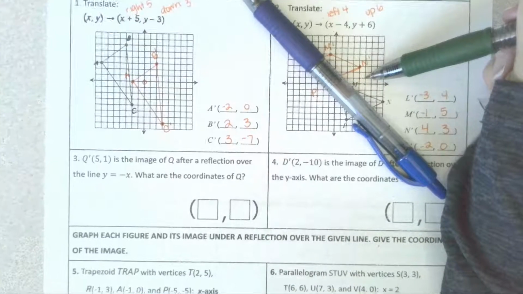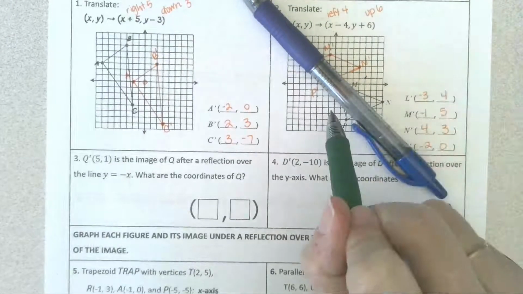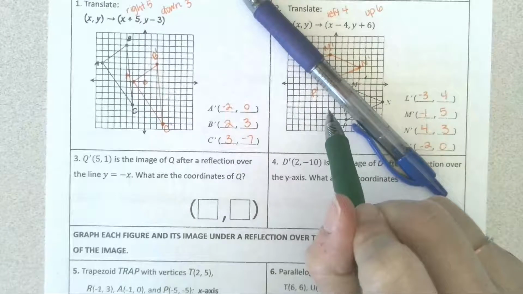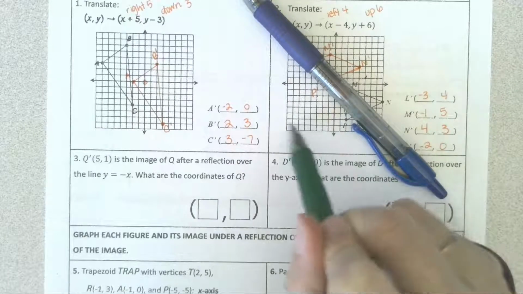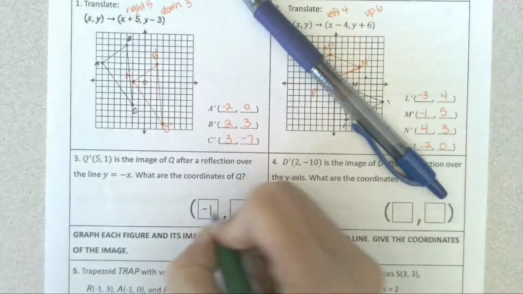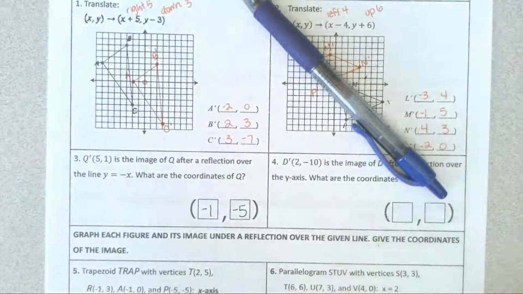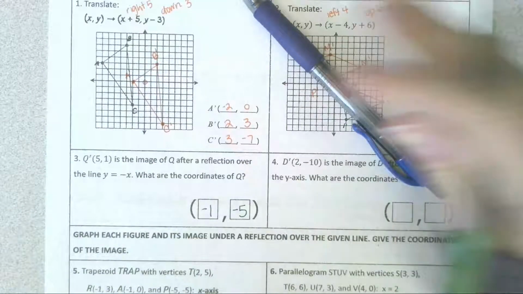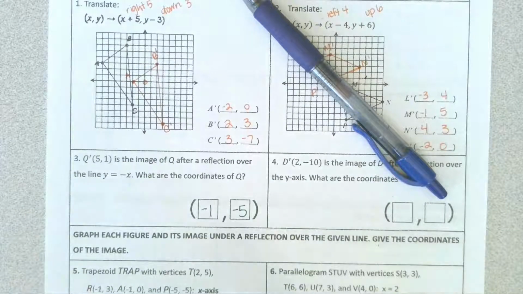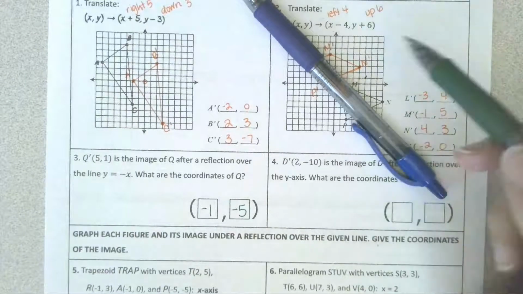So when that flips over, it's going to come down here, which means that my 1 and my 5 have swapped places, and in the third quadrant, they're both negative. So that's going to end up being at -1, -5. And if you have your graph, you can actually draw on it. I just didn't want to draw on top of that one for you, but Q started at -1, -5 to flip over my pen and end up at 5, 1.